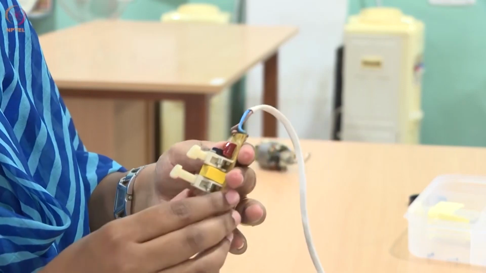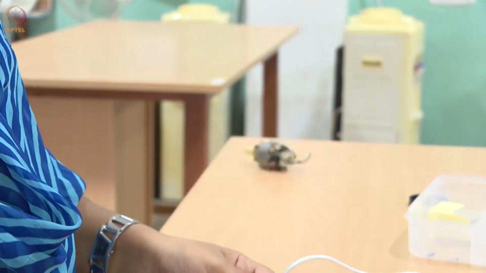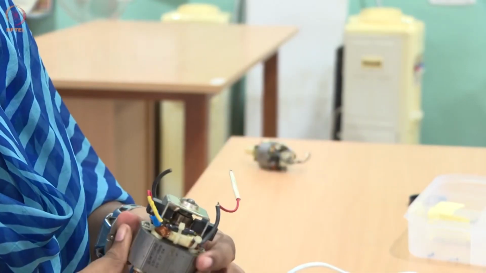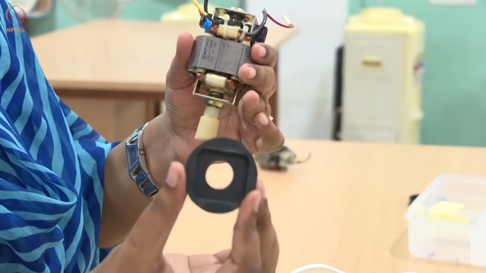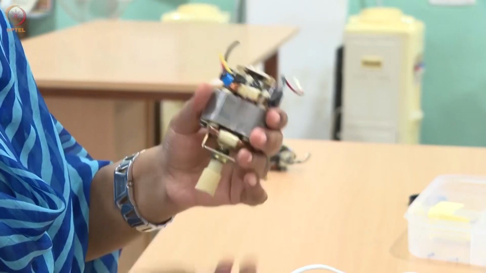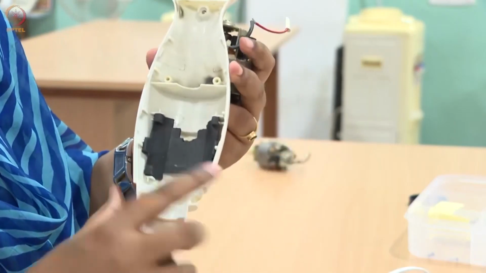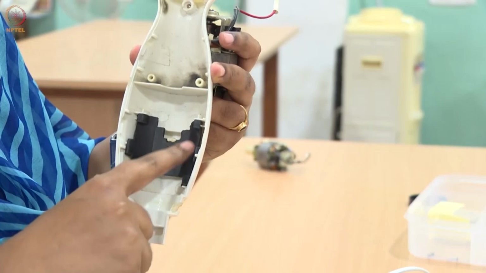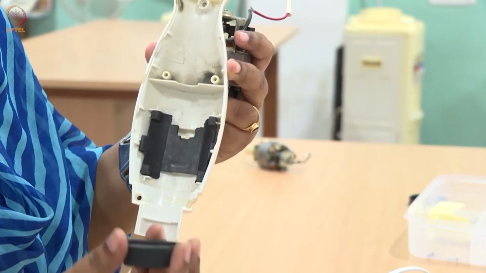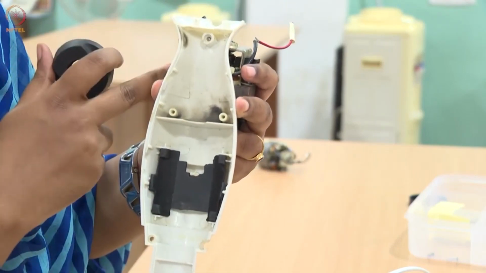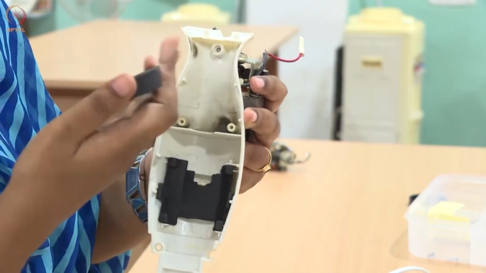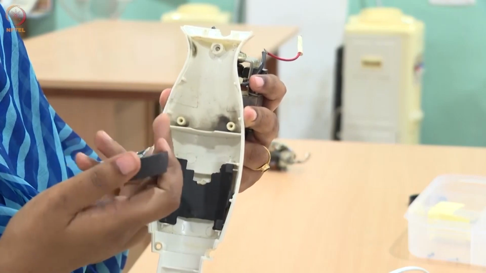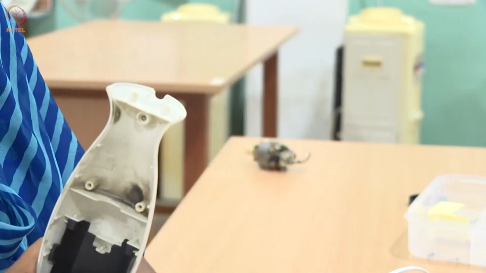So let me now show you the motor. If you see, it has a rubber surge protector. If you see the other portion, this also has a rubber sheeting. This rubber sheeting is provided in order to absorb the vibration generated by the motor, and this vibration should not be felt by the user who is going to hold the blender.